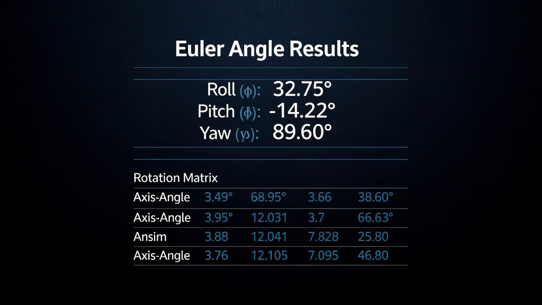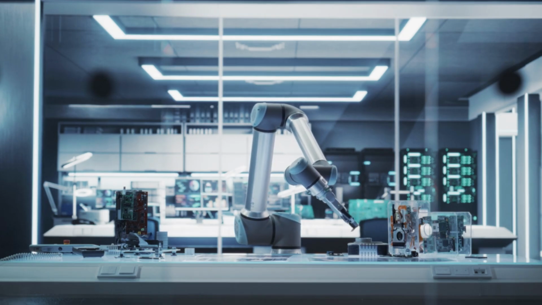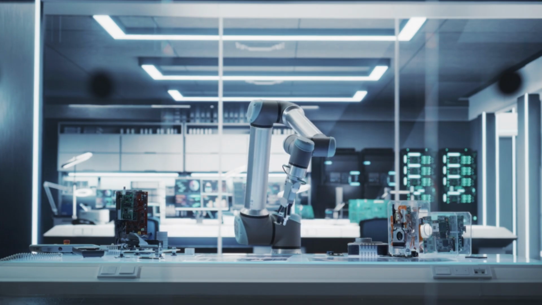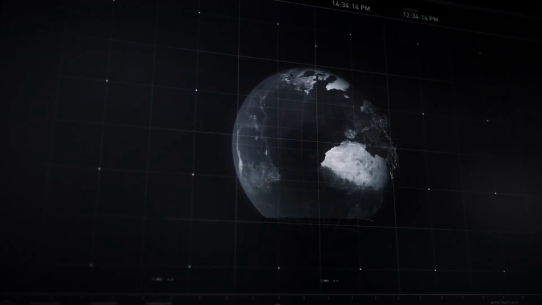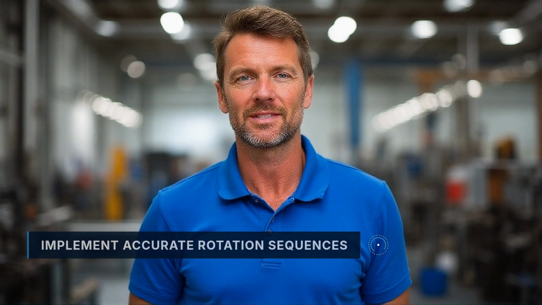The results section displays the converted Euler angles, showing how your input rotations translate into the standard Euler angle notation. This conversion is essential for robotics applications, aerospace engineering, and any system requiring precise orientation control. Understanding these transformations helps engineers implement accurate rotation sequences in their designs.